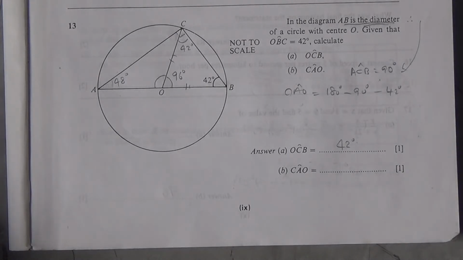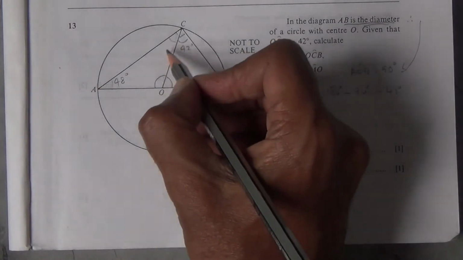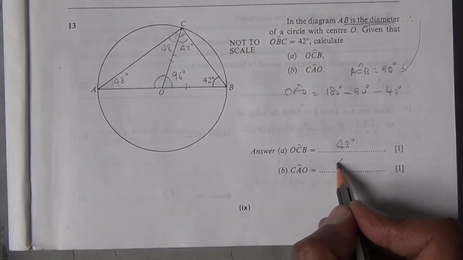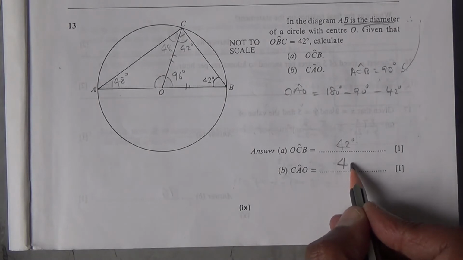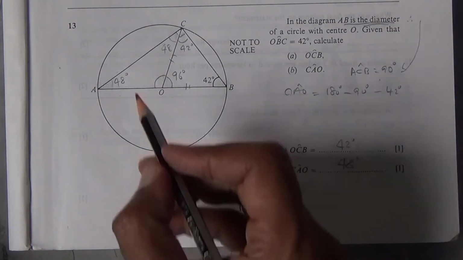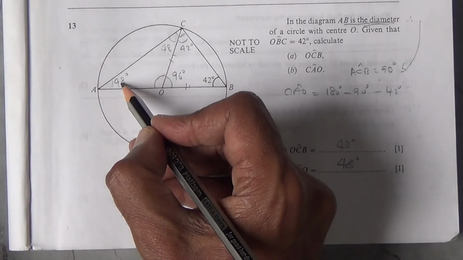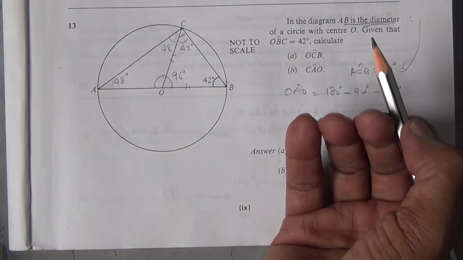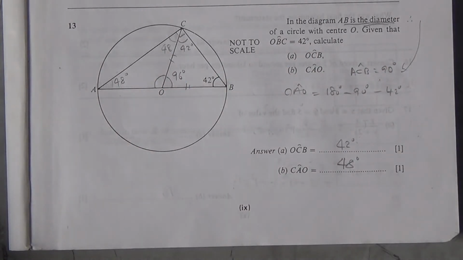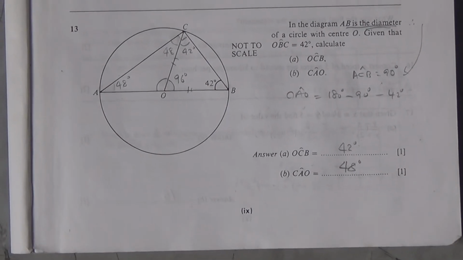Makes sense to me now. Because this is 48 as well, so let's put the answer. CAO is 48 degrees. 48 plus 48 is 96. That makes sense. That's going to be 84. Anyway, funny question. Take care.